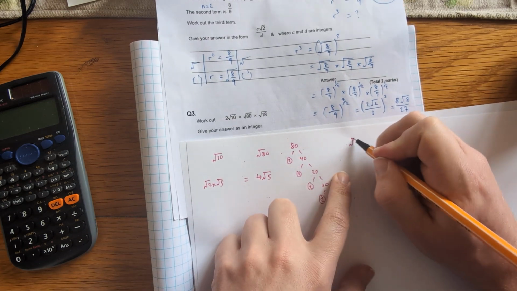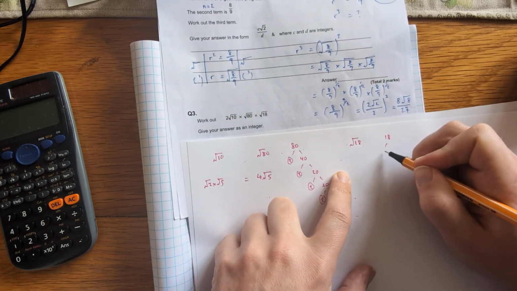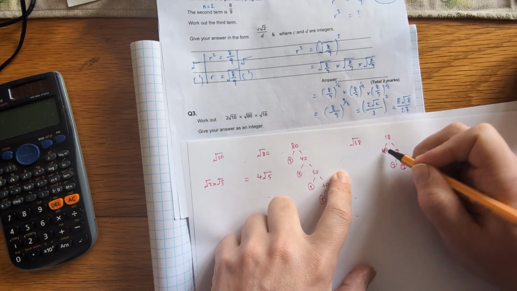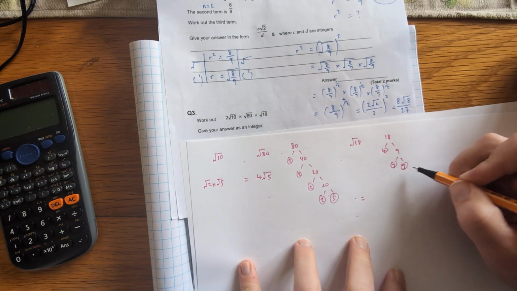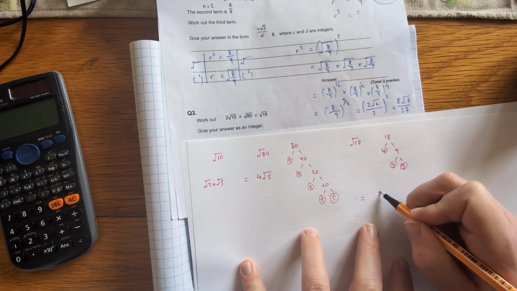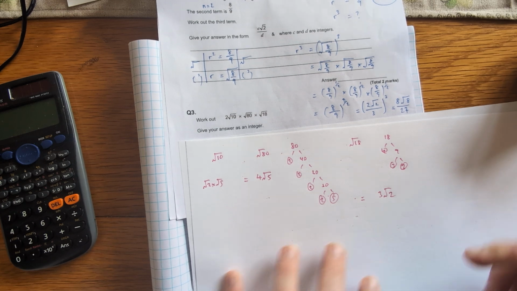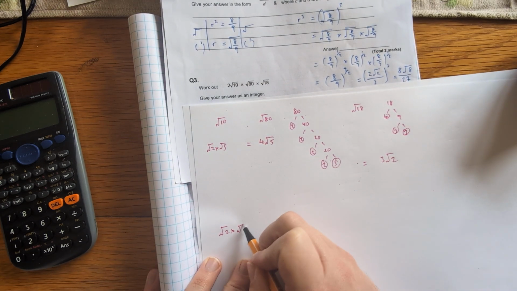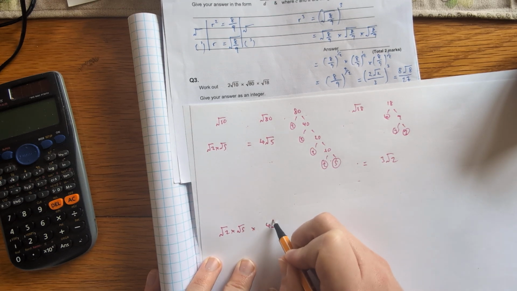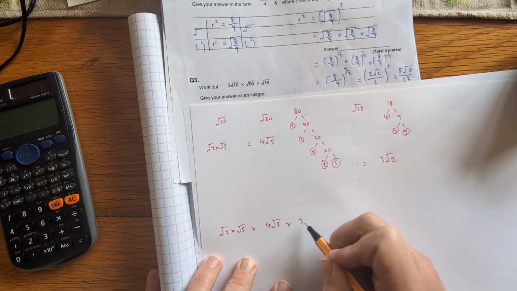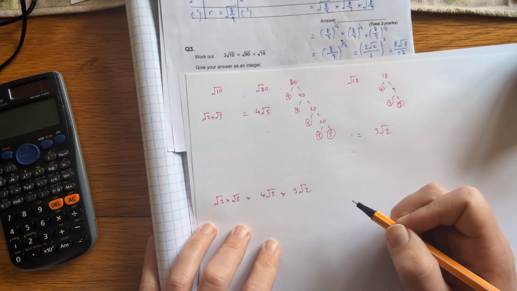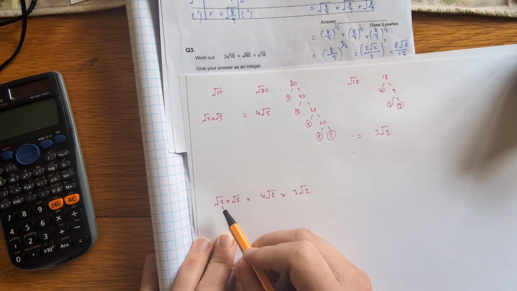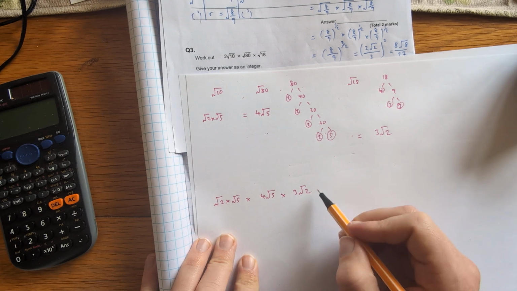And then the root of 18 can simplify to 2, 3, 3. So we can write that as the 3's combined to give you 3. So you should have 3 root 2. So all in all, we have root 2 times root 5 times 4 root 5 times 3 root 2. So we would have the root 2's combine.